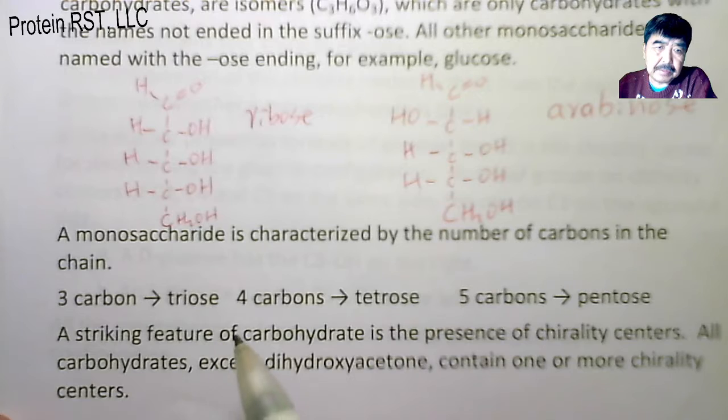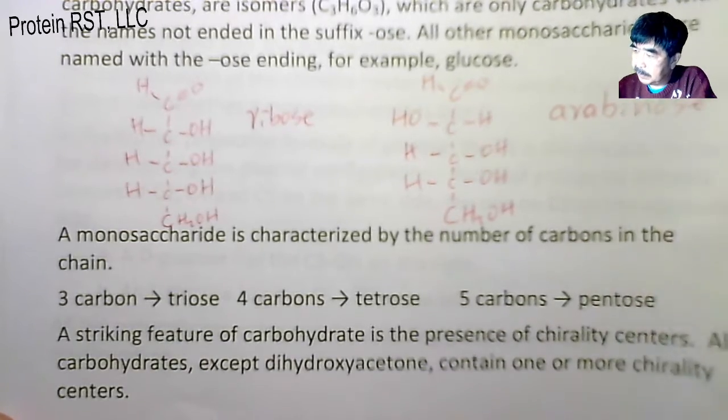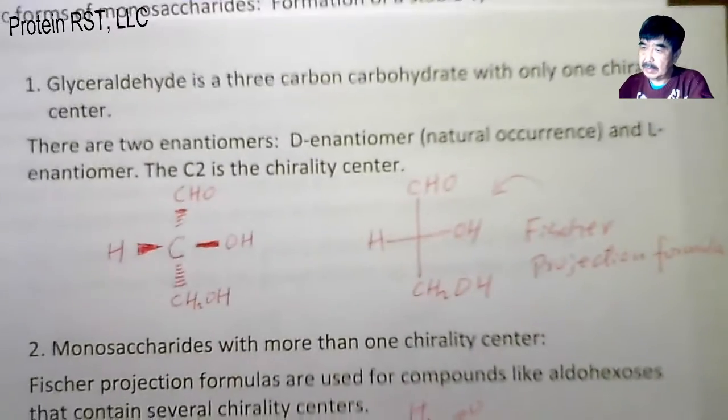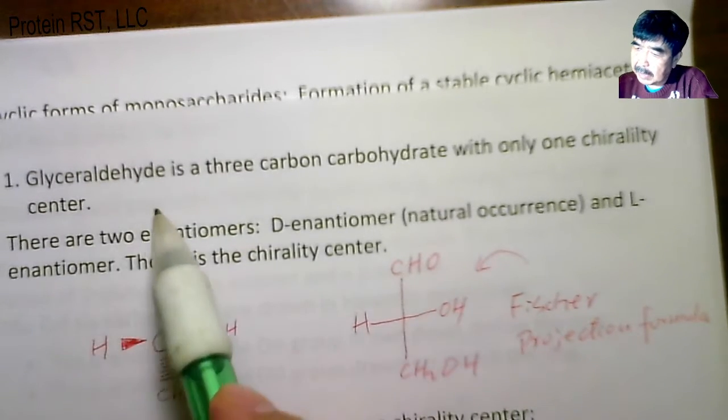The striking feature of carbohydrates is the presence of chirality centers. All the carbohydrates except dihydroxyacetone contain 1 or more chirality centers. Let's take a look at glyceraldehyde first.